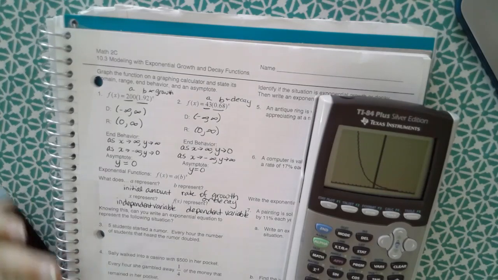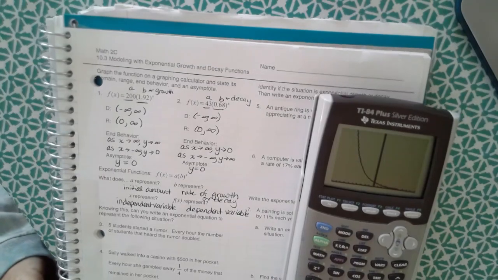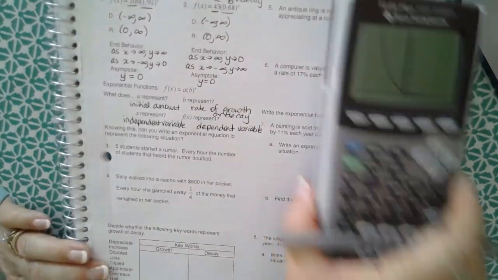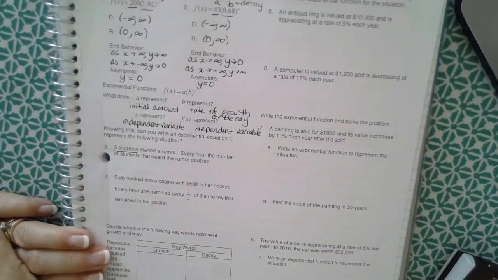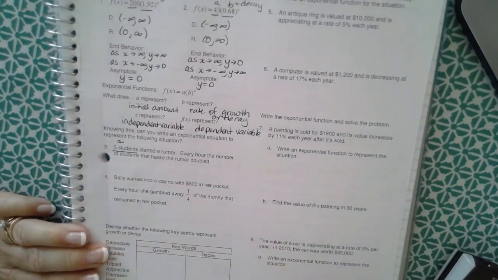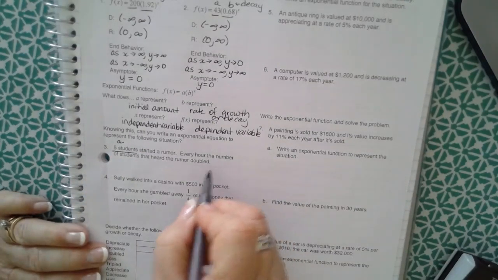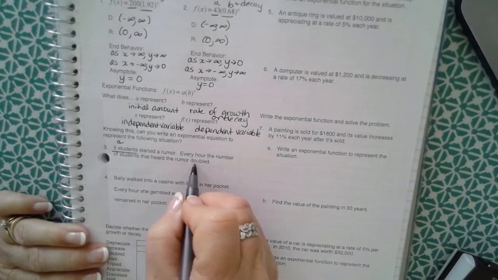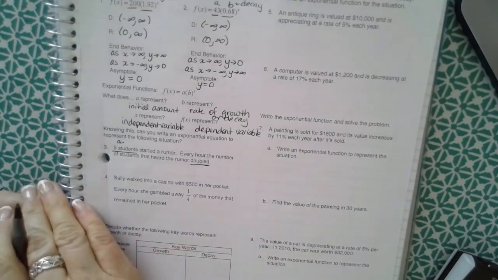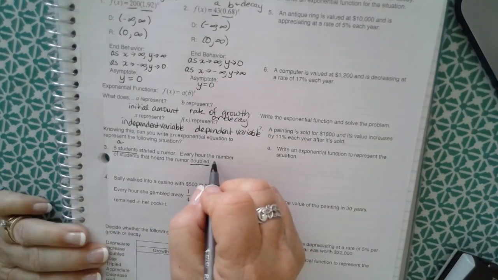So knowing this, you can write an exponential equation to represent the following situation. So if we go down here to this first one right here, 5 students started a rumor. So what does that represent? Is that our initial amount or is that our growth or decay? It's our initial amount, so that's our a value. Every hour, the number of students that heard the rumor doubled. What does that mean? That's our b value.